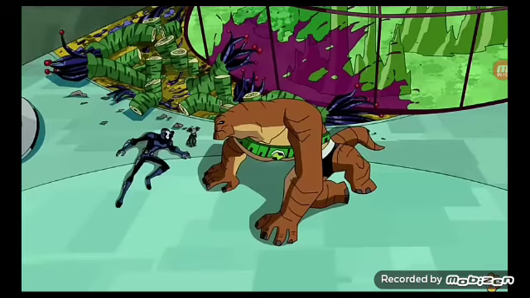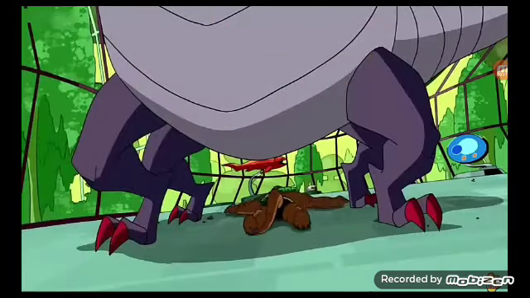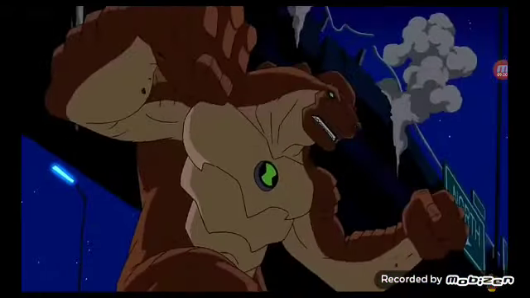Humongous also got the Omniverse treatment, getting the green strap, the more defined chin and underbite, the slightly squinted eyes, and the more saturated color scheme. Humongous was supposed to be scary, not cute.